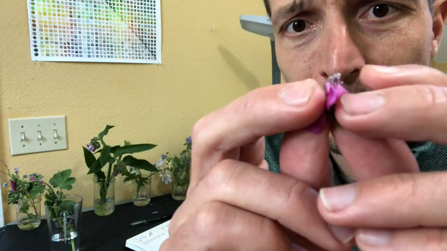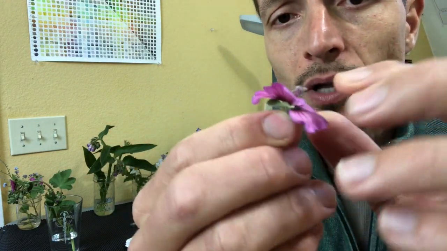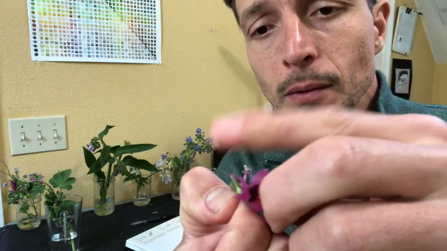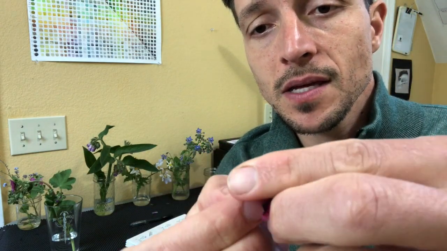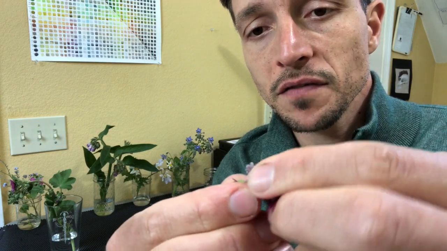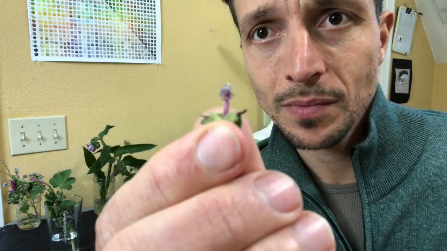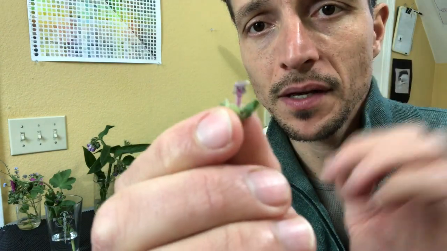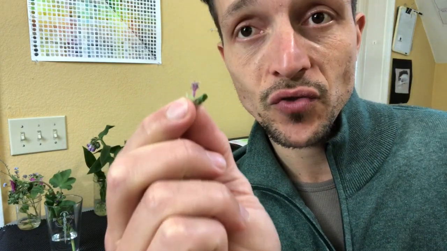See how that part sticks above? Let me just pull off these petals here. So you can see this is very characteristic of this family. Look how this tube sticks out there, and you can see all of the dusty pollen there. So let's go ahead and draw this flower family.